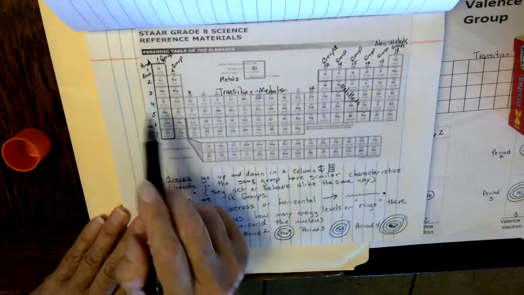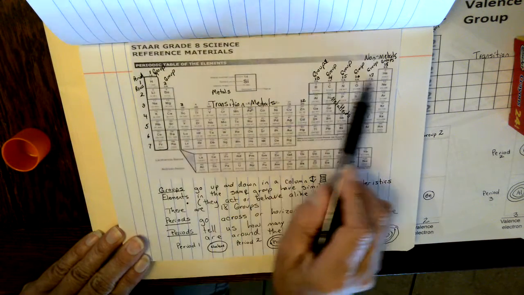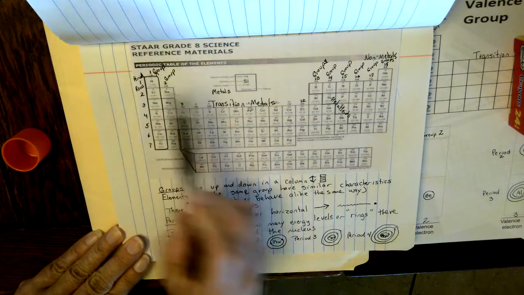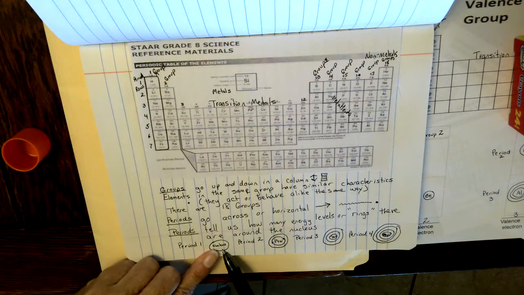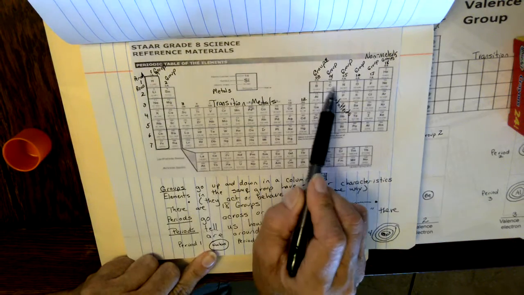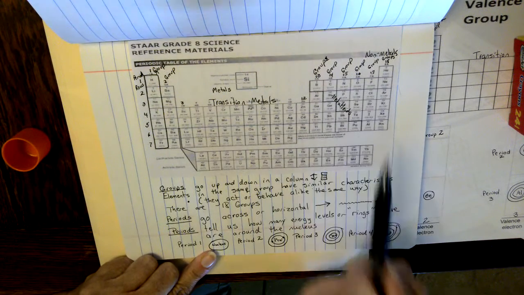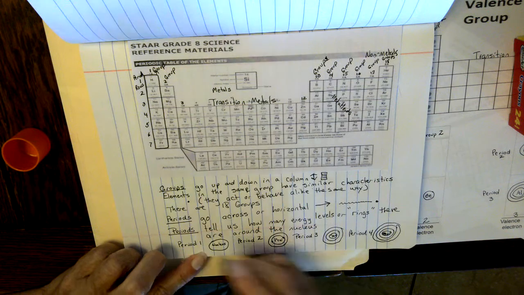So what that tells us is everything in this period. So really, we're just talking about hydrogen and helium. They're in period 1. They're only going to have 1 ring, right? Period 2, lithium, beryllium, boron, carbon, nitrogen, oxygen, fluorine, right, are all going to have 2 rings.